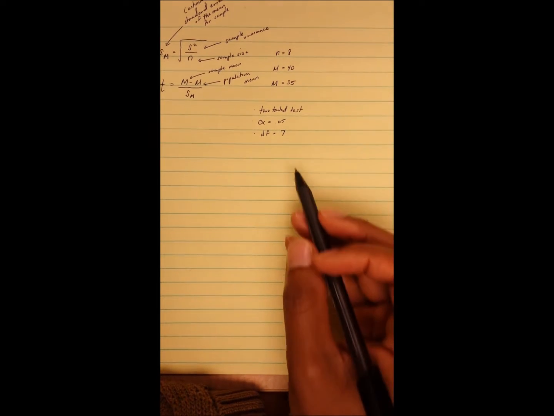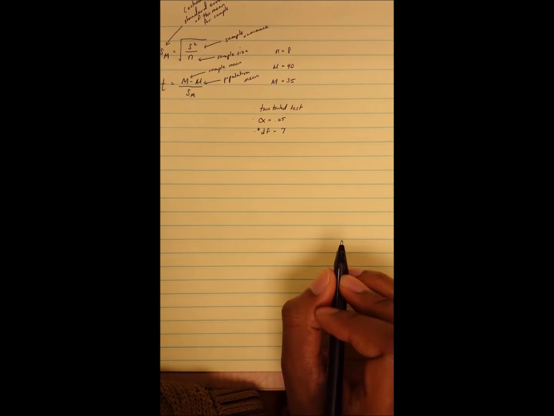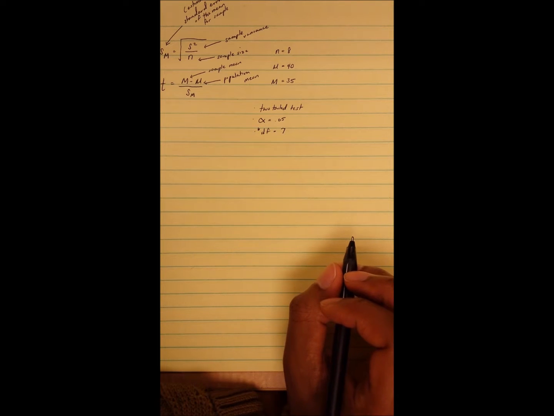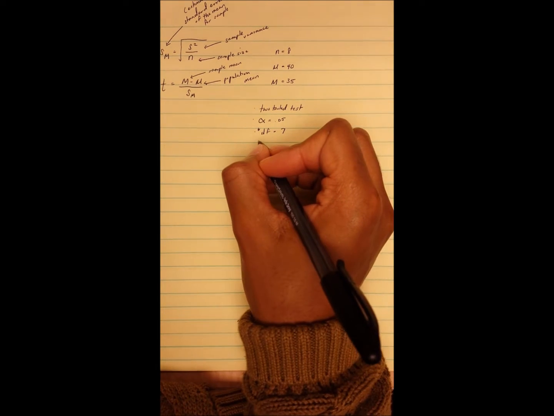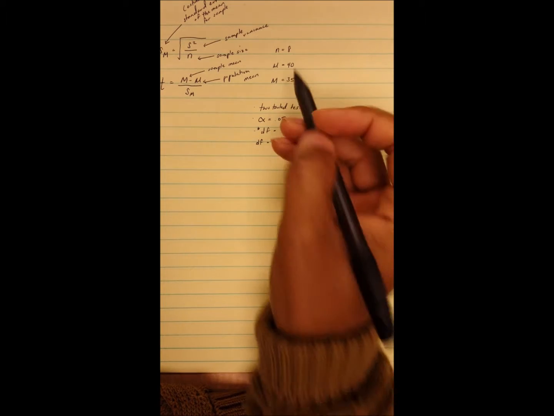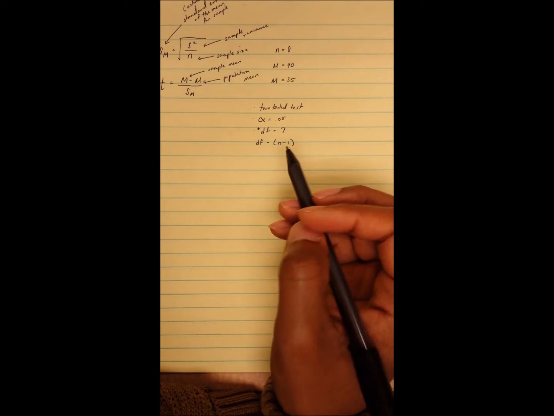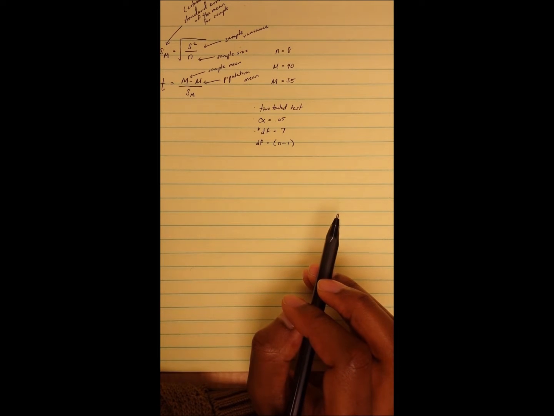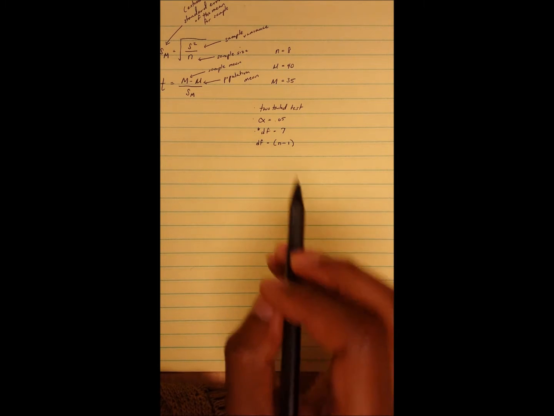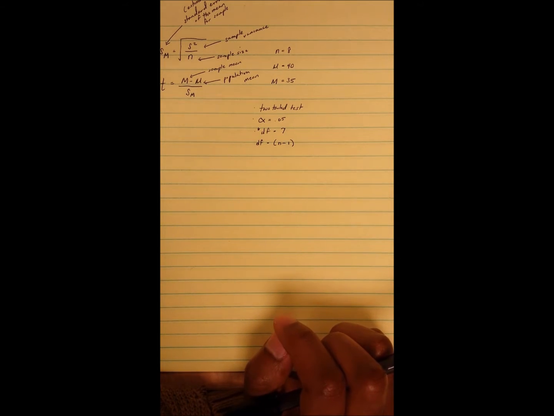So all of these things will be given to you, with the exception of the degree of freedom. That may not be given to you. That may be something that you have to calculate. And again, that degree of freedom formula is n minus 1. Okay, so just taking our sample size, subtracting 1 from it, and that's going to give us our degree of freedom. So the number of numbers that are free to vary. So in this particular sample, 7 can vary. 1 has to be a specific number in order for all of those numbers to balance around the mean.